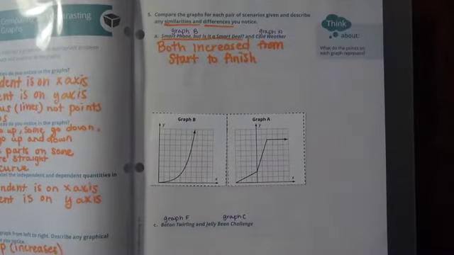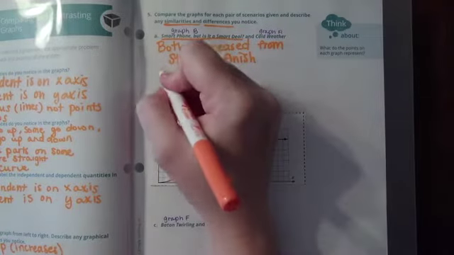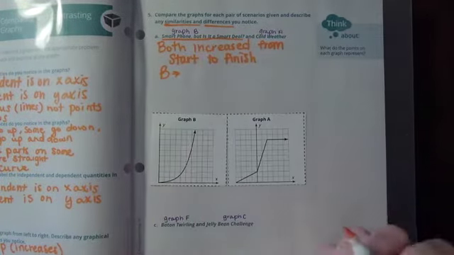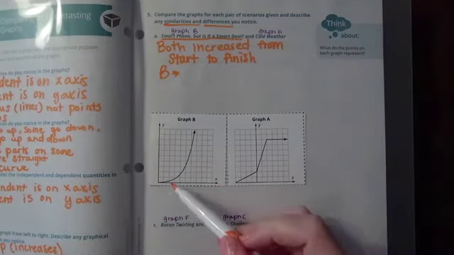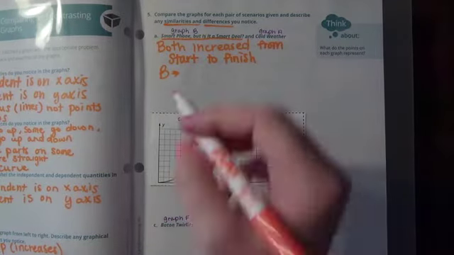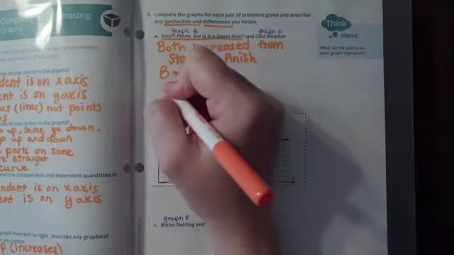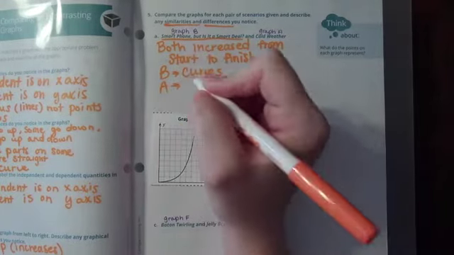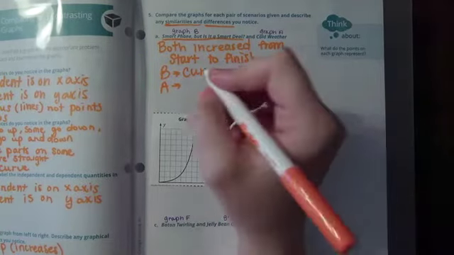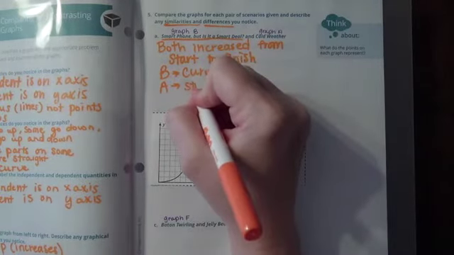Okay, now let's try to find something that's different. So B, let's talk about B first. What's different about B? So B is a curve, I guess you could say. So B curves. A has straight lines.